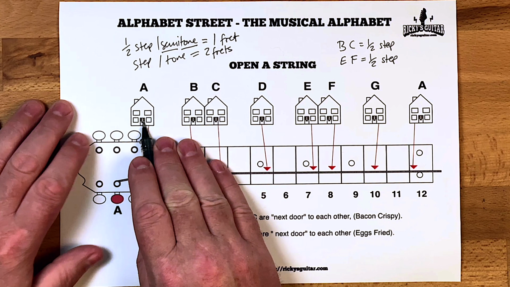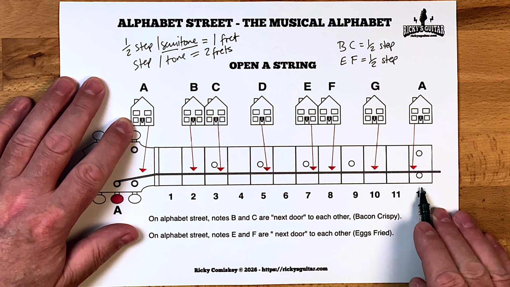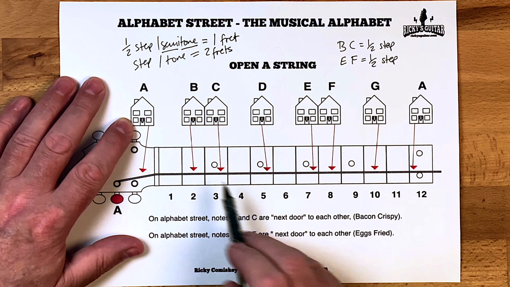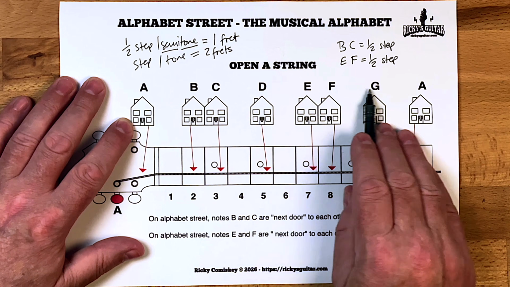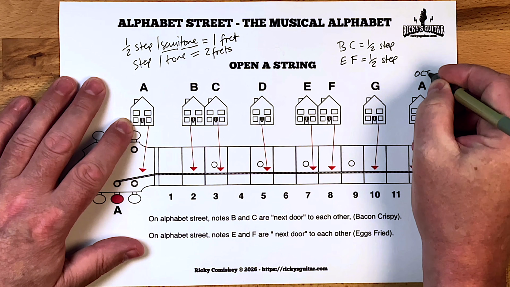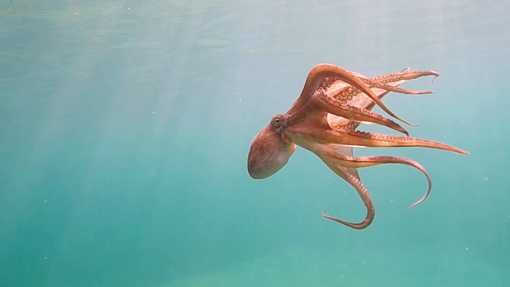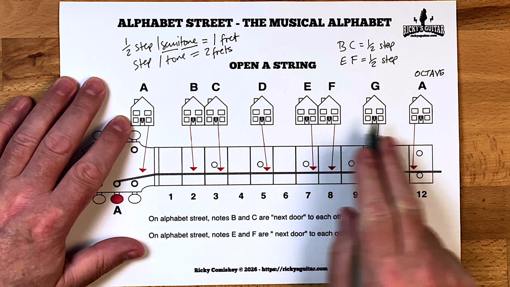Because we're going from A to an A here, I want you to notice at the 12th fret we get the double dots. This means we've hit the octave on the guitar neck. And if we count up the notes, we get 1, 2, 3, 4, 5, 6, 7, 8. And if we think of 8, oct. Can you think of an animal that has 8 legs? That's where we get this from. So it's octave if we go from A to A there.